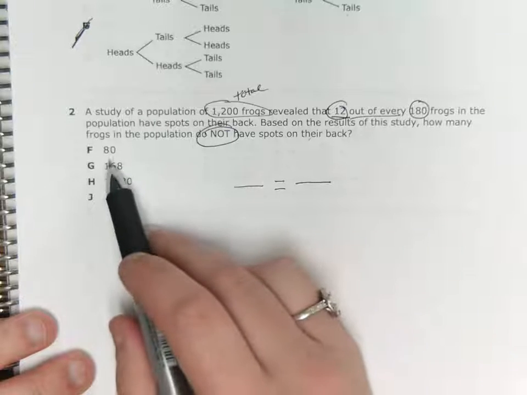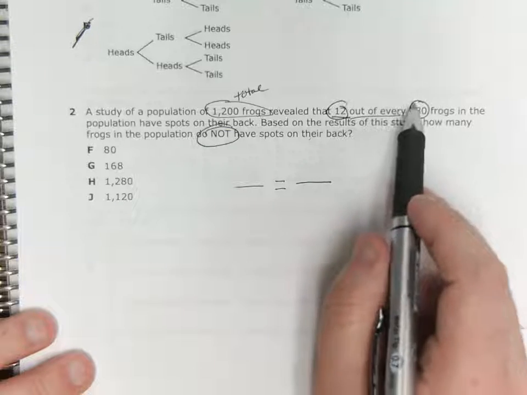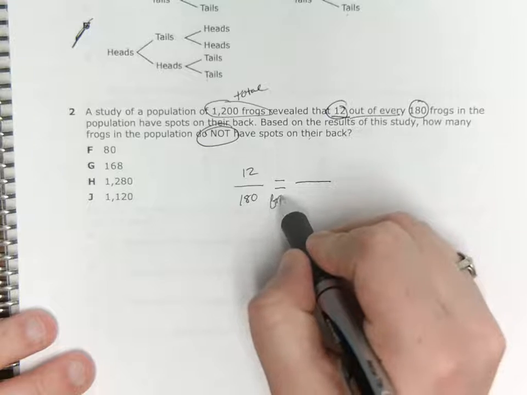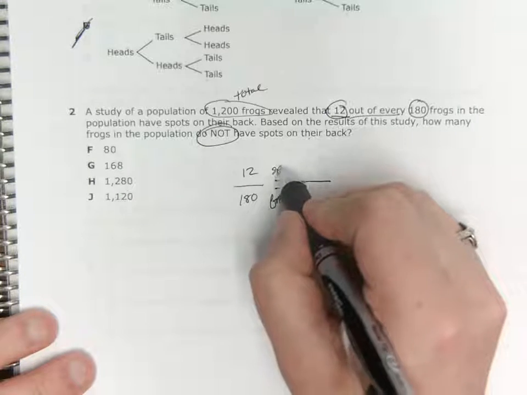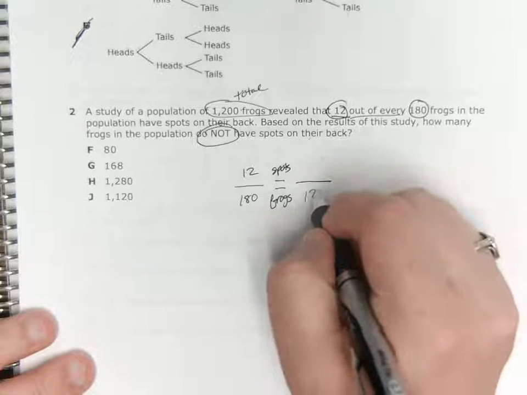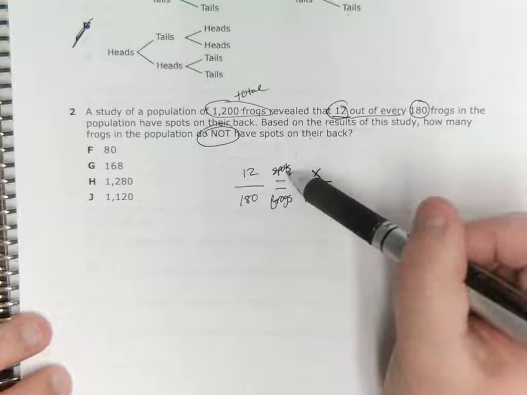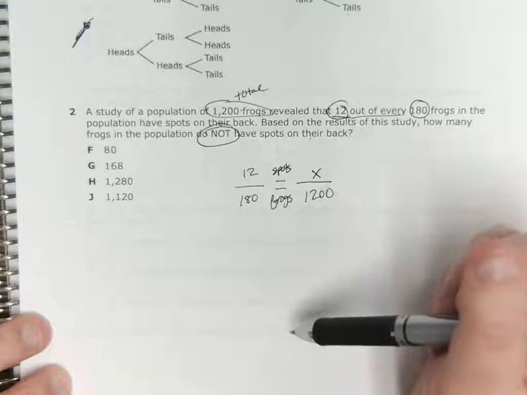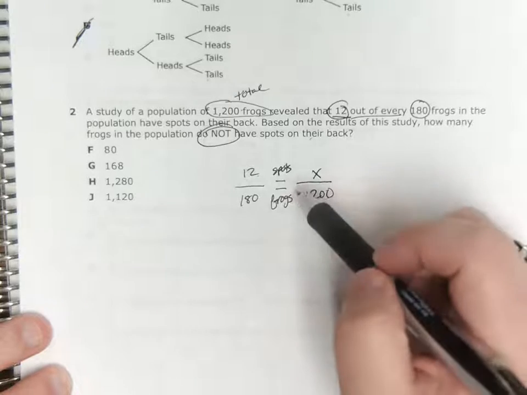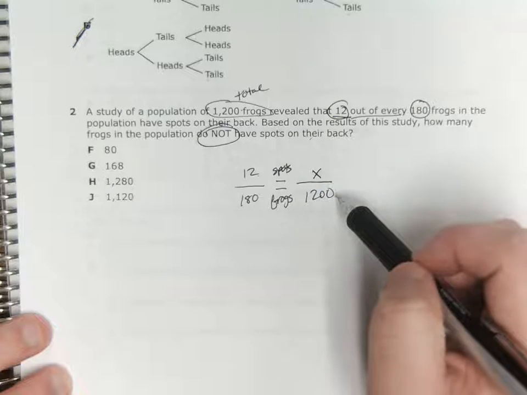Okay. If your answer choices aren't fractions, that means we got to do the prediction. Okay. So I know 12 out of every 180 frogs. So this is a number of frogs, and this is spots. Okay. And then total frogs is 1,200. Okay, so I'm going to look for how many have spots and then just do subtraction, okay? Because then my numbers won't be too big. If I do 180 minus 12, I'm going to have 168, and that's a big number to multiply by 1,200.